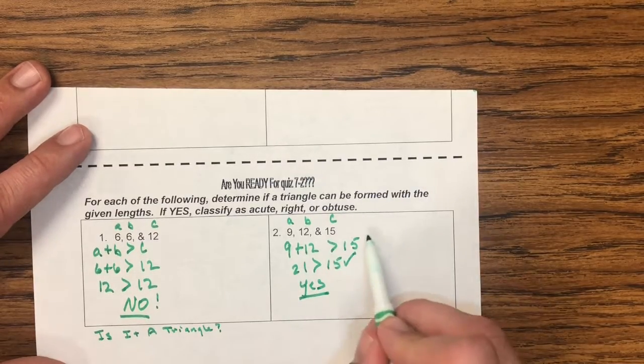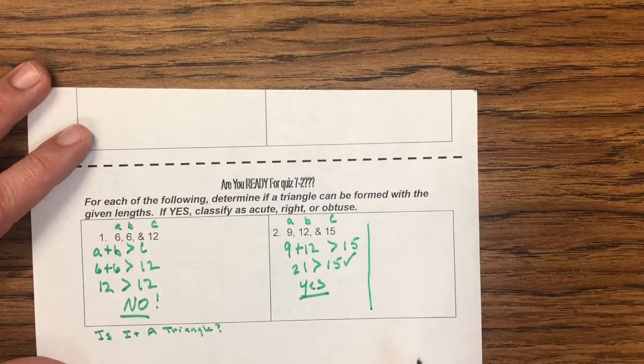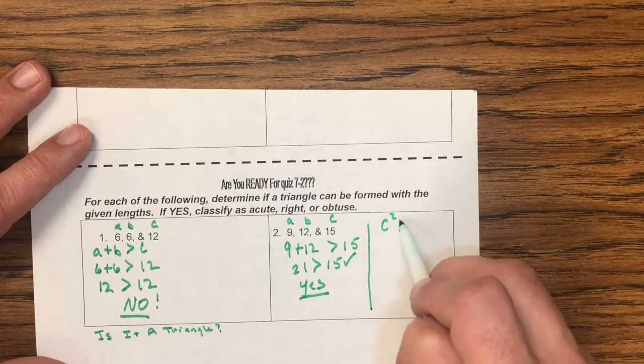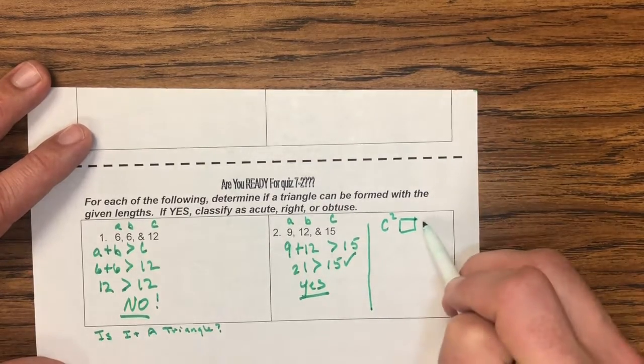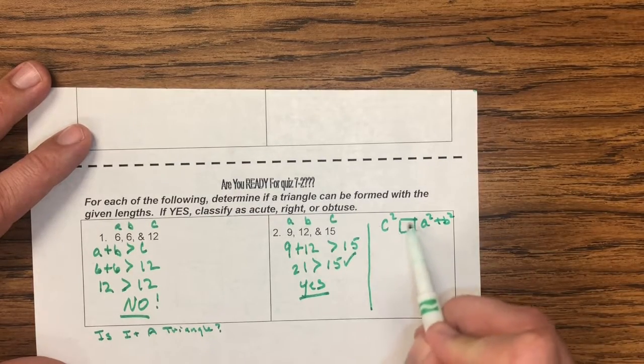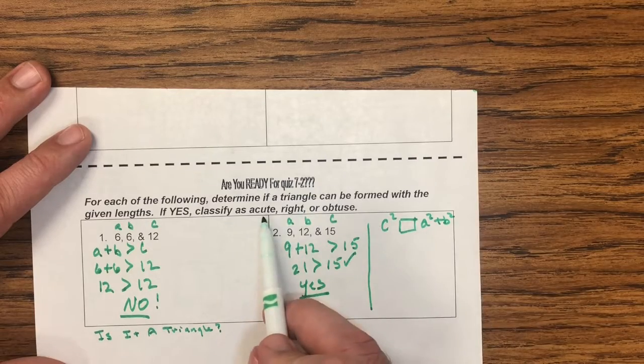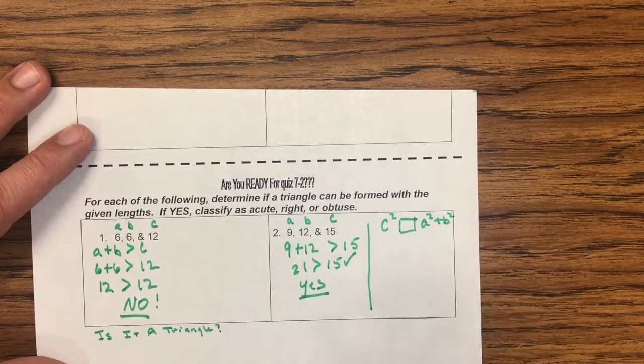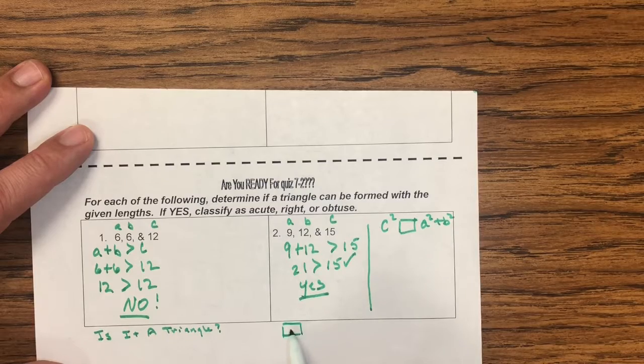That's the first phase. Once we determine if it's a triangle, now we're going to use Pythagorean theorem. Instead of using an equal sign, we're going to put a comparison box there. And whatever goes in here will let us know if it's an acute, a right, and an obtuse. And you can remember that with the box, if it's equal, it's a right. If we put a less than sign, it's acute. And if we put a greater than sign, it's obtuse.